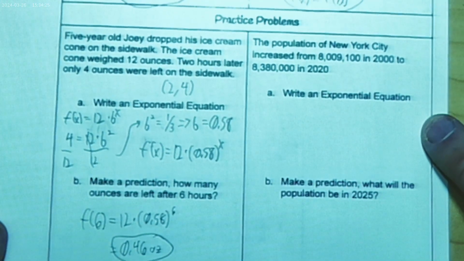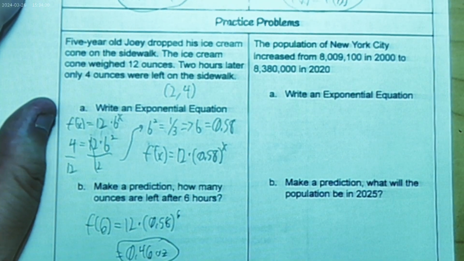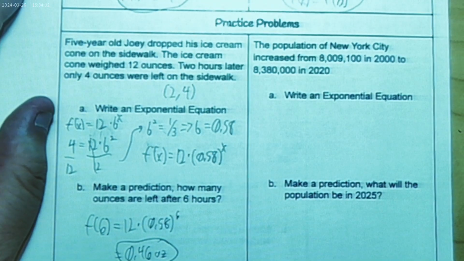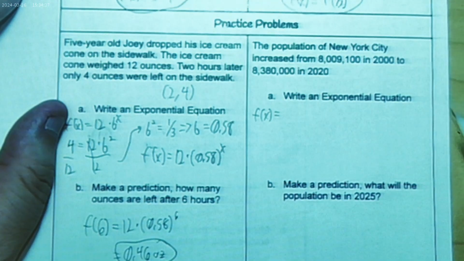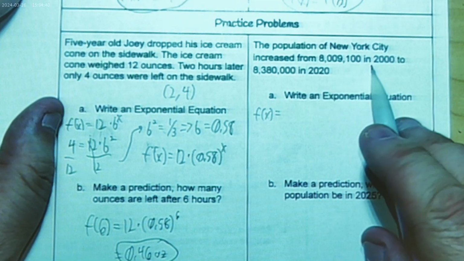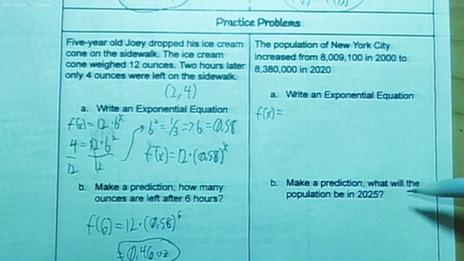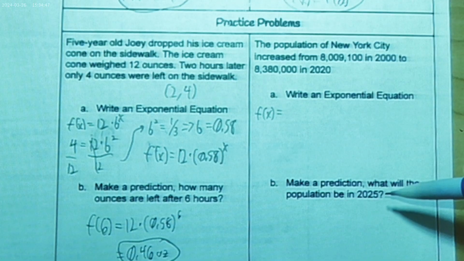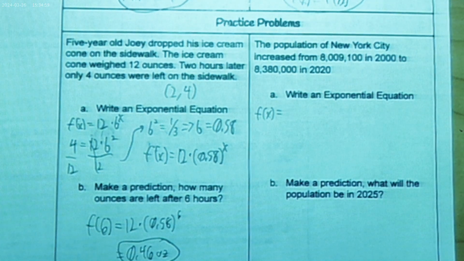All right, next one. Population of New York City has increased from that in 2000 to that in 2020. So again, we're starting out with f of x equals, and I'm going to treat this first one as an initial value. Again, when we're dealing with time and then make a prediction, what will the population be in 2025? So we have time. We're looking at years specifically, how many years have passed. What is the passage of the years?